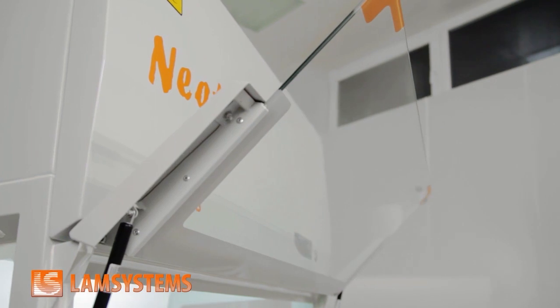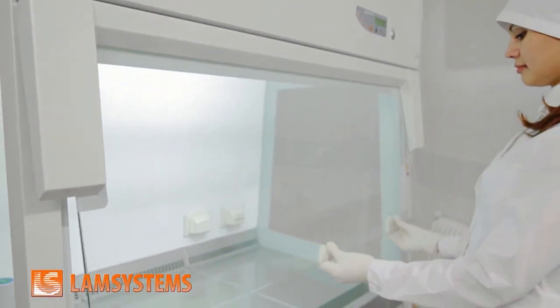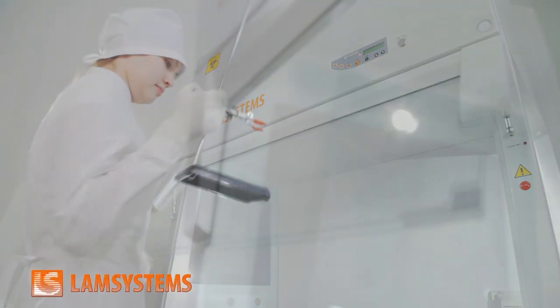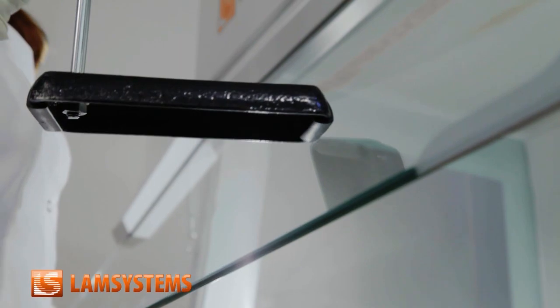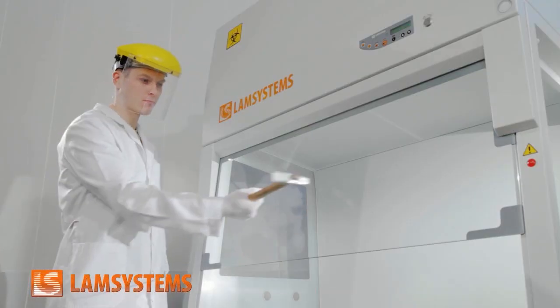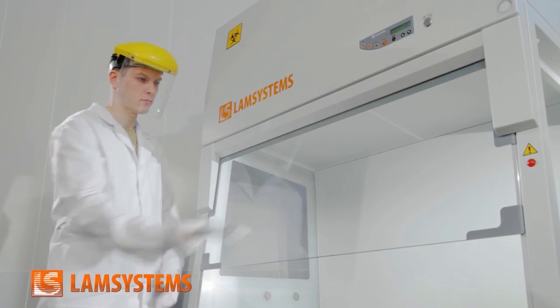High-quality laminated glass is long-life and reliable, resistant to mechanical damage, cracks and impacts, which the lamp system specialists made practical proof of. If you hit the laminated glass with a hammer, you'll see that it is really safe and reliable. It can only be broken with some effort and attempts.